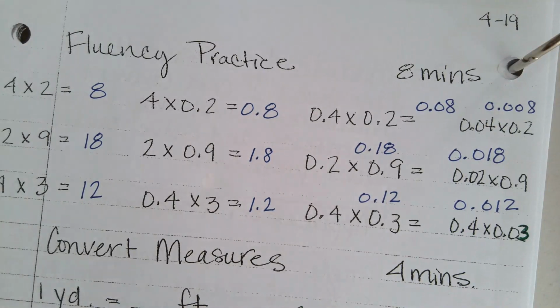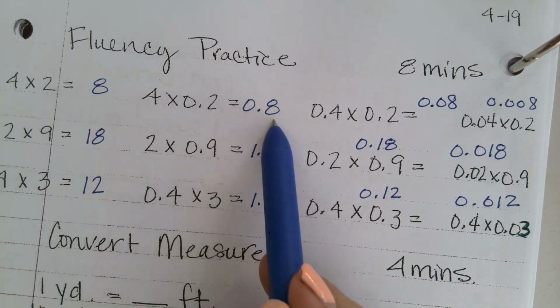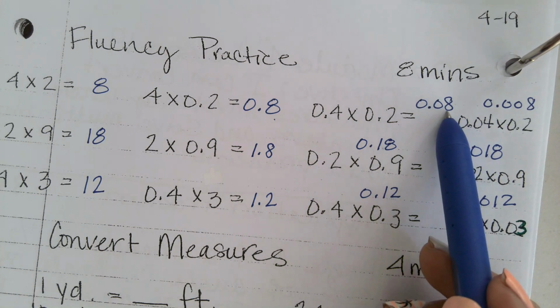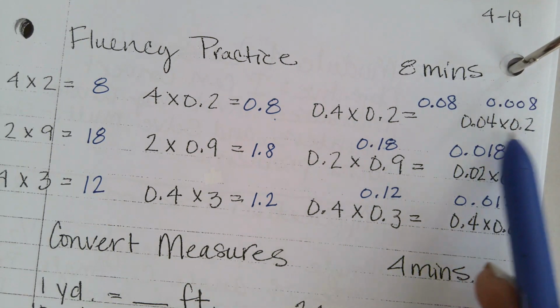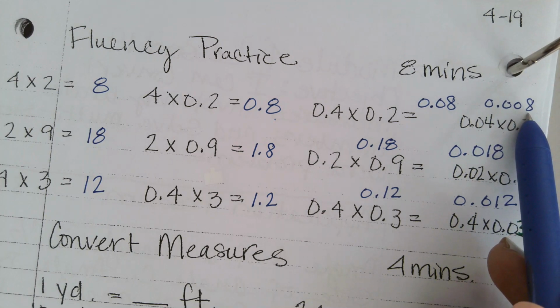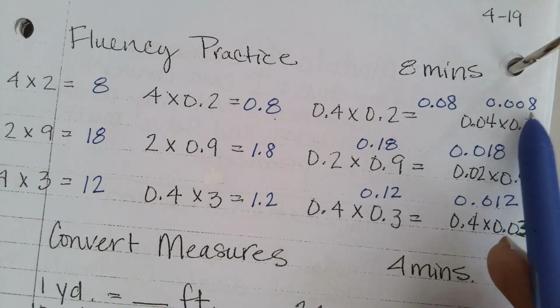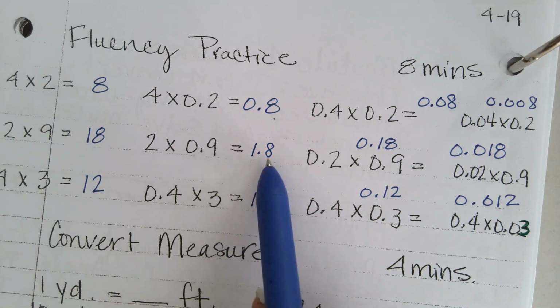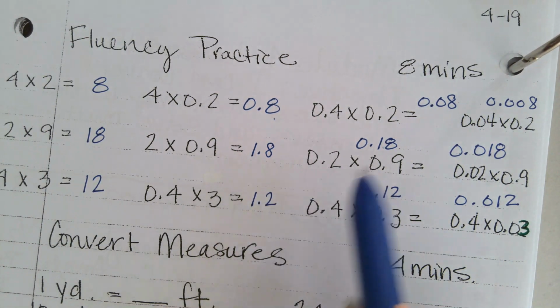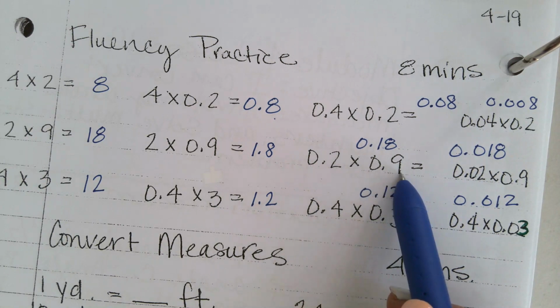All right, let's check this part. 8, 0.8, 0.08, 0.008. So there are 3 numbers behind the decimal. I know there will be 3 numbers behind the decimal. 18, 1.8. There's 1 number behind the decimal. There'll be 1 number behind the decimal. 0.2 times 0.9.